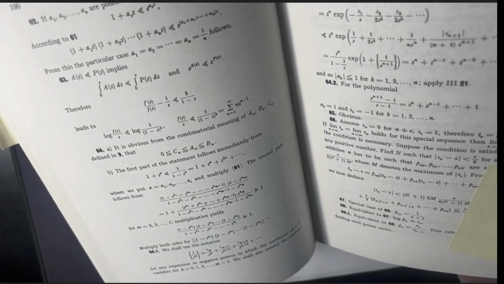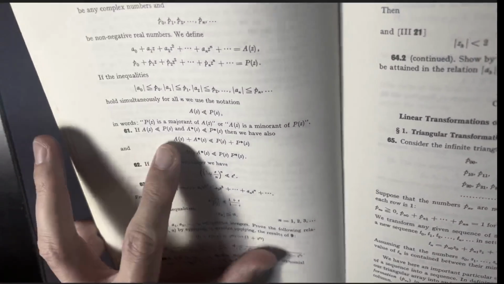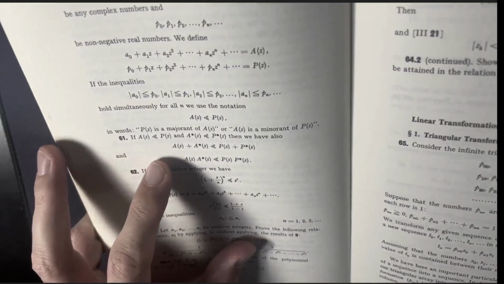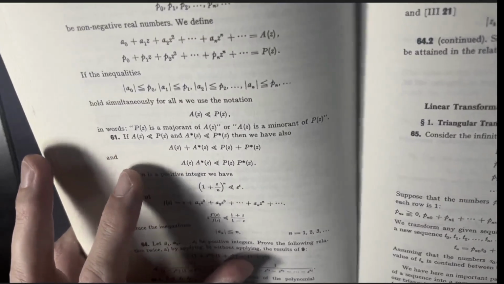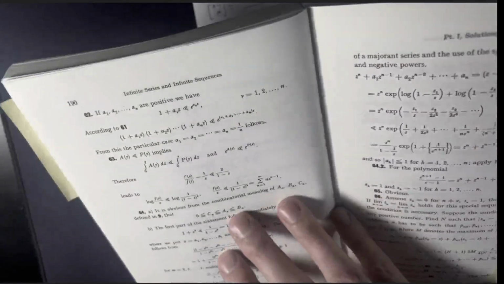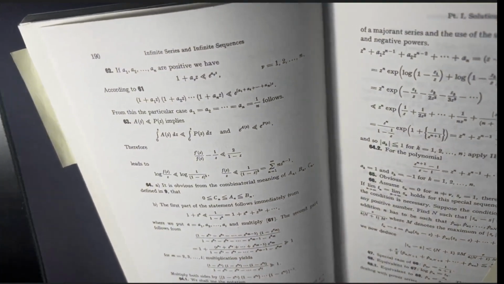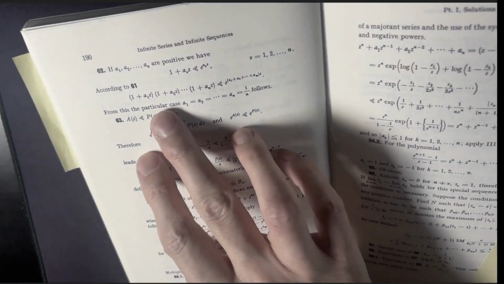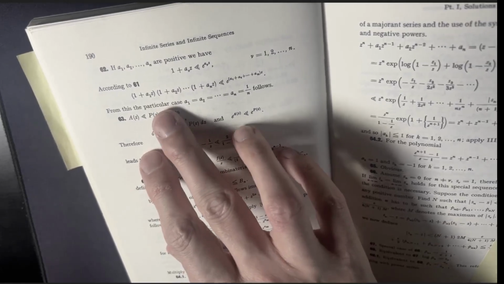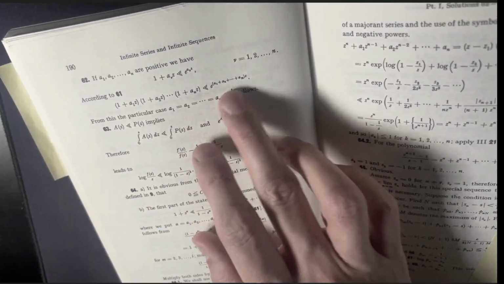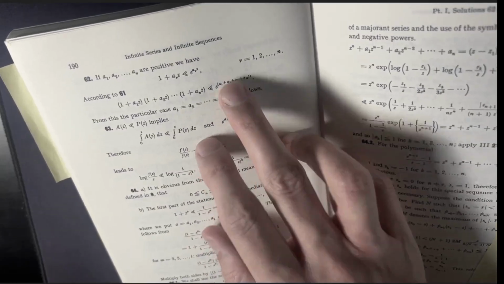And then by 61, the one we just saw, we can take a product of these, and it'll be majorized by, we basically just repeat this.